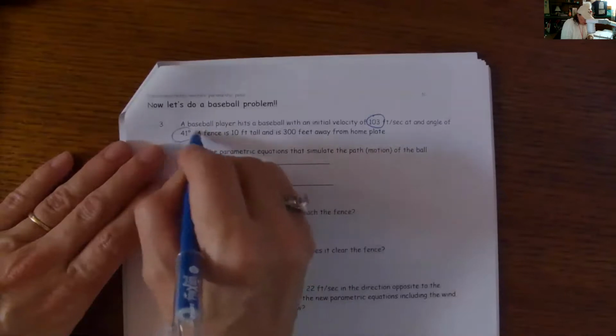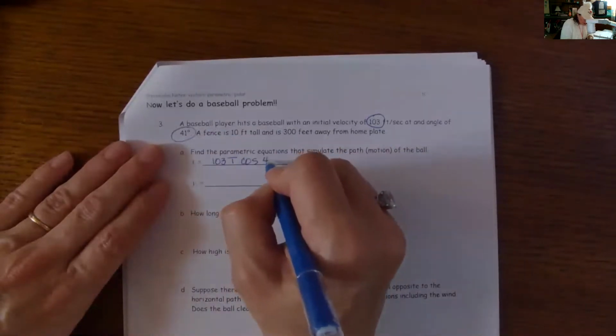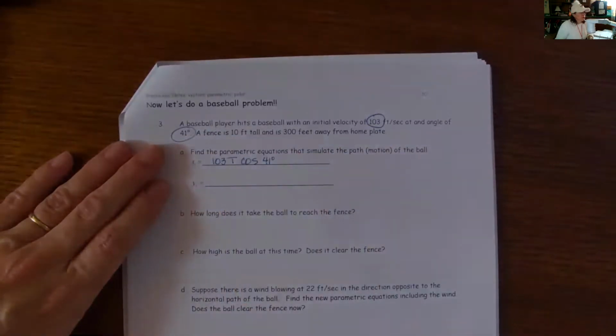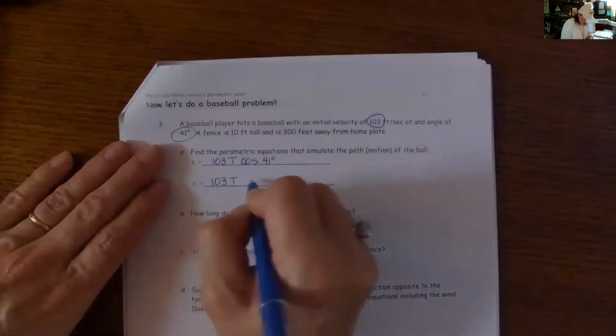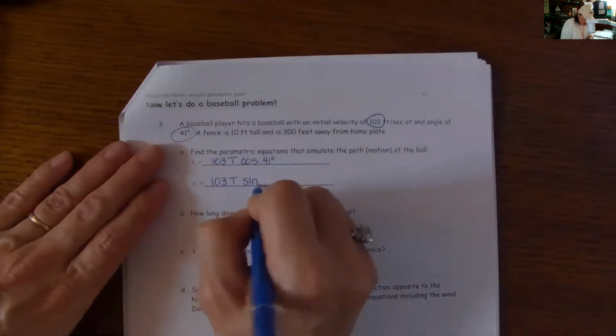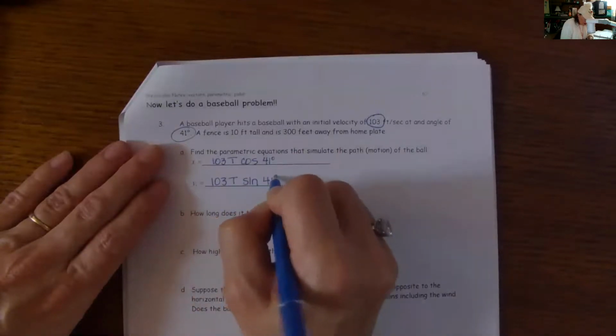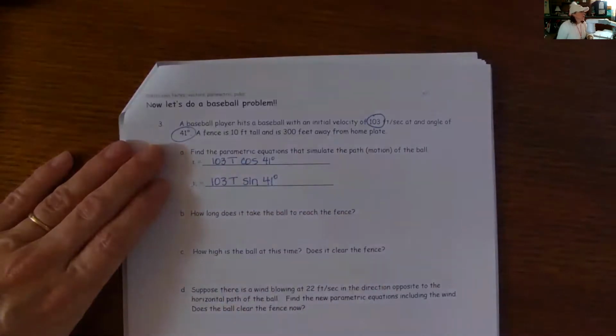What's our theta? Right? Not hard. What is y? It's the same exact thing, only we have sine because sine is y. And what do we have to do so the ball doesn't continue to go up till it hits the moon?